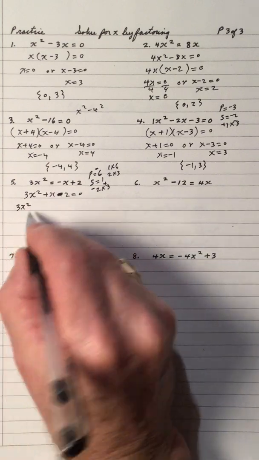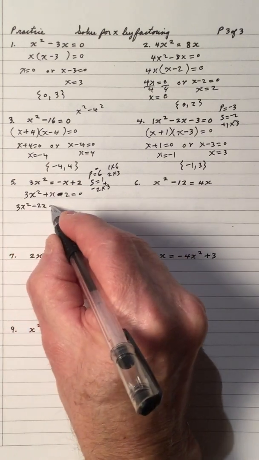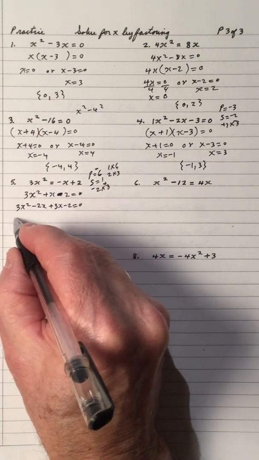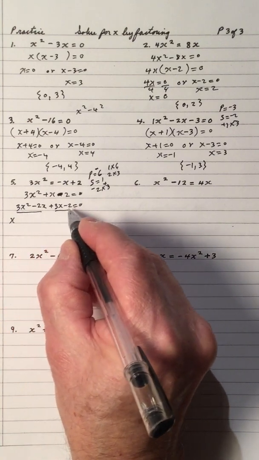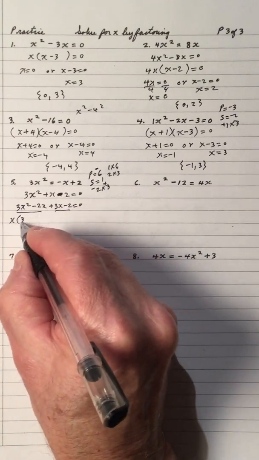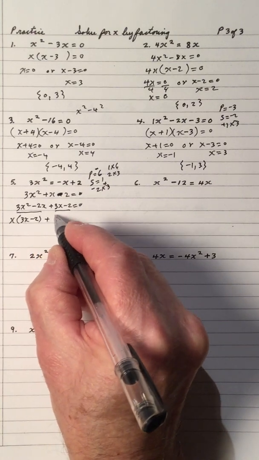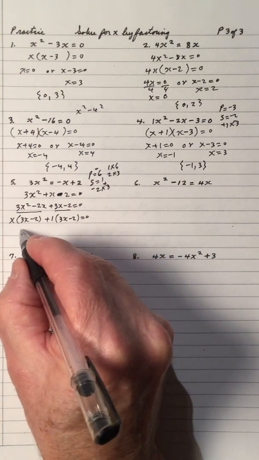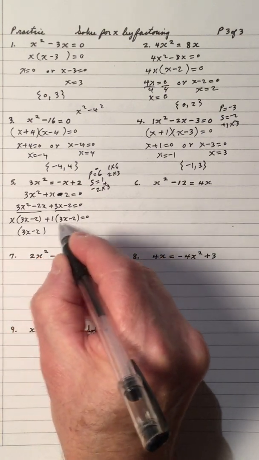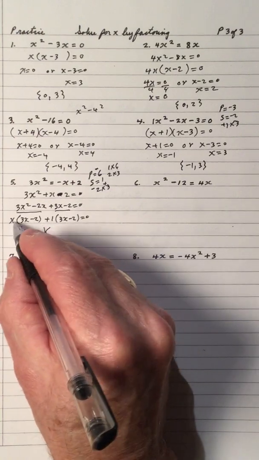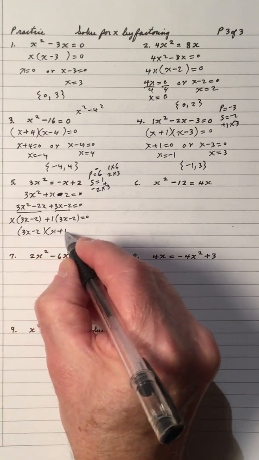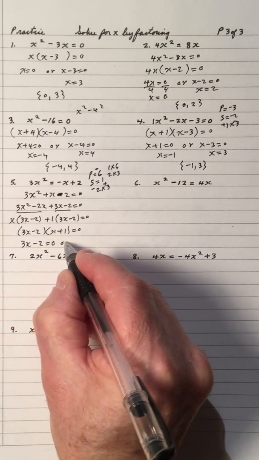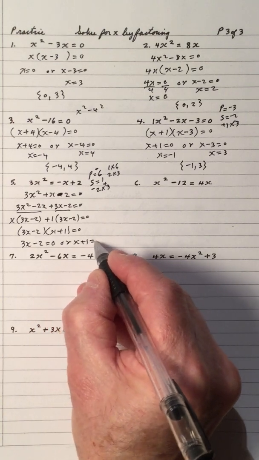So 3x squared minus 2x plus 3x minus 2 equals 0. And we take out the x in the first two terms because we do the grouping. We're going to do it by grouping. x gives me 3x minus 2. Take out the plus 1, gives me 3x minus 2. And 3x minus 2 is a common GCF, so what's left is x and the plus 1. So 3x minus 2 equals 0, or x plus 1 equals 0.